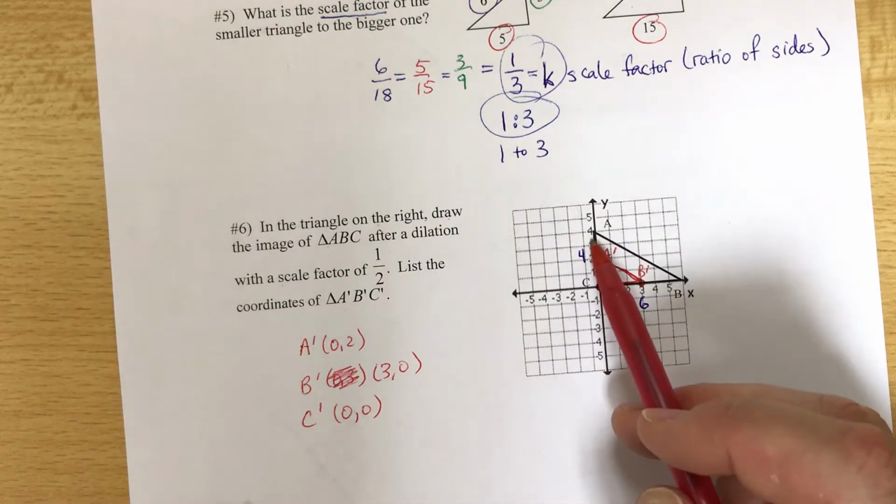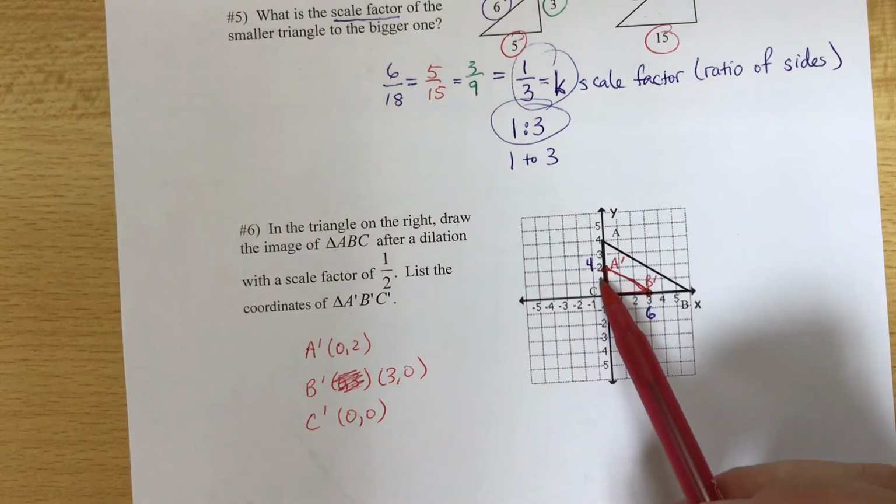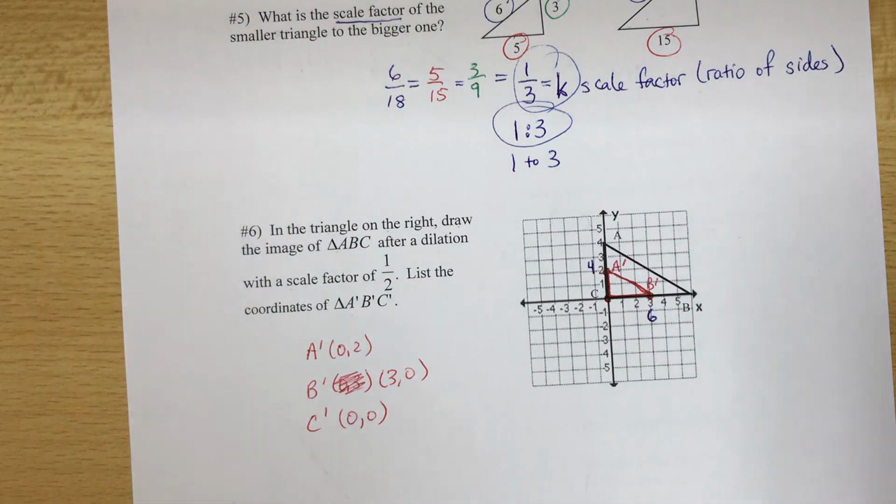Okay, so if you know the distances of the sides, well, if the scale factor is 1 to 2, basically take half of the distances and then you plot. And that is the end of the notes.